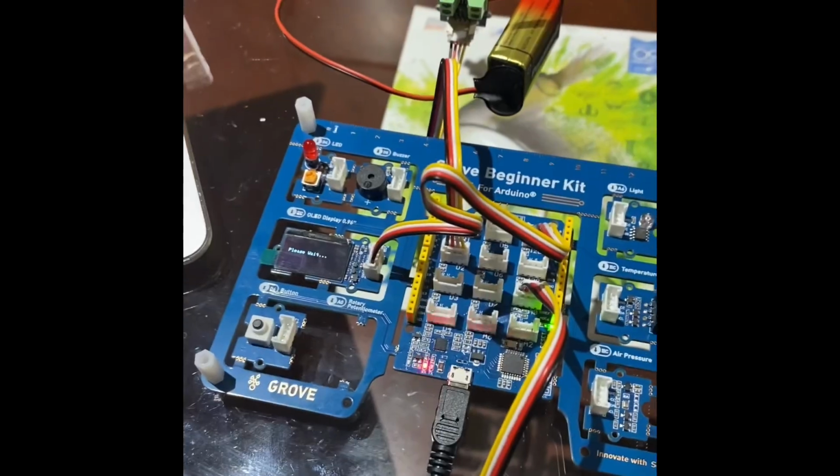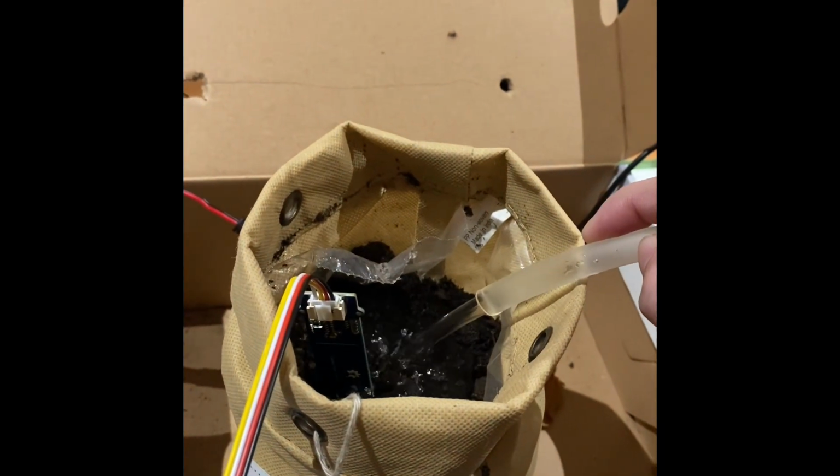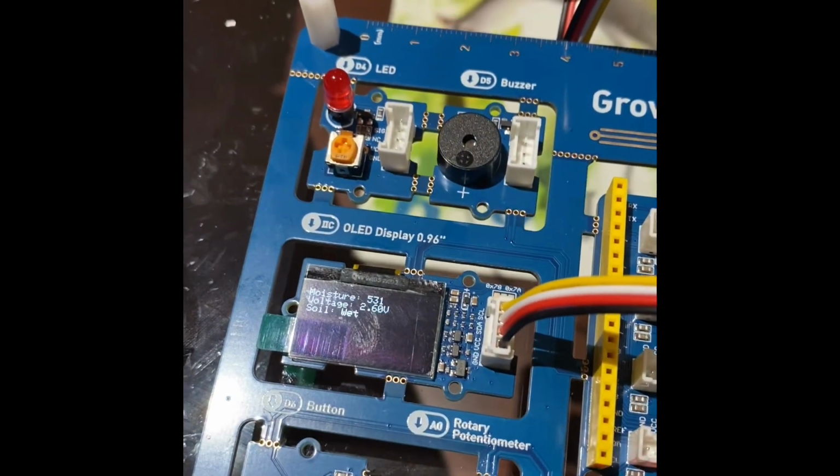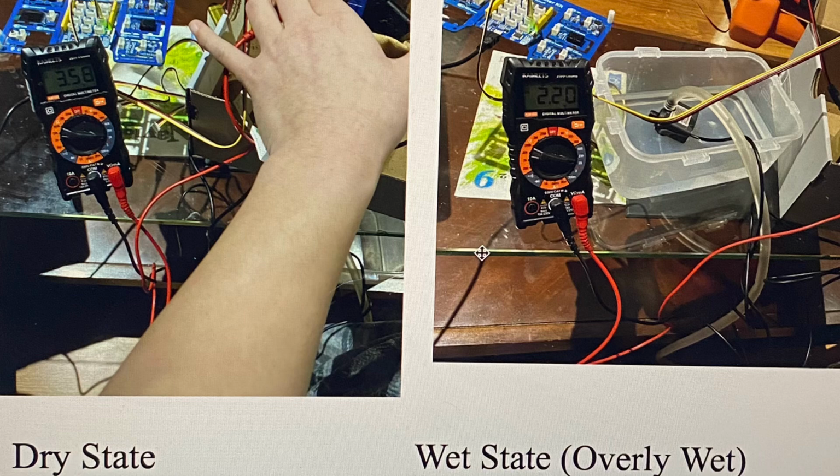For CLO1, I tested my system by checking if the OLED displayed the correct moisture and voltage values, and whether the pump turned on and off based on dry or wet soil. I also tested if the correct voltage values shown on the OLED display were similar to the values shown by the voltmeter in both dry and wet states.